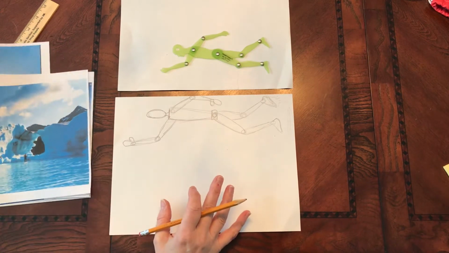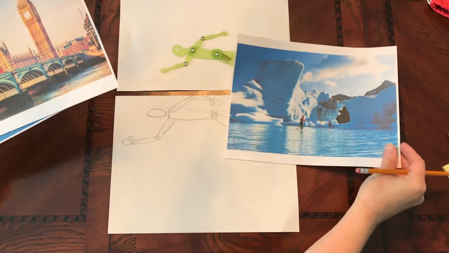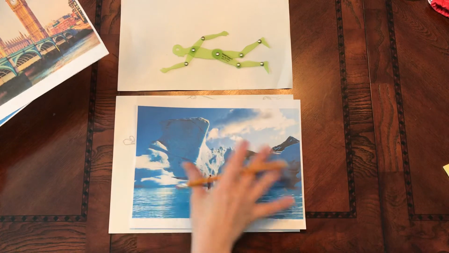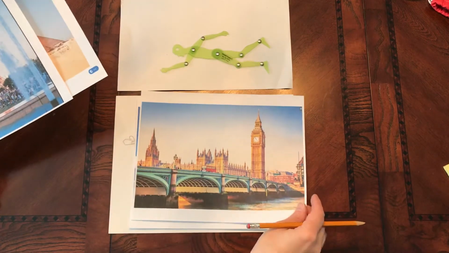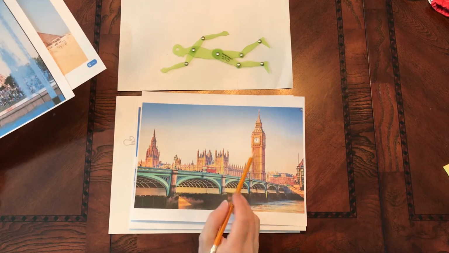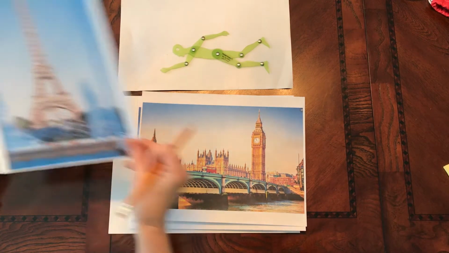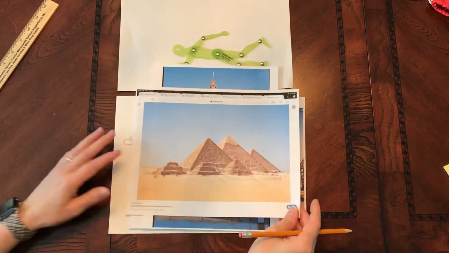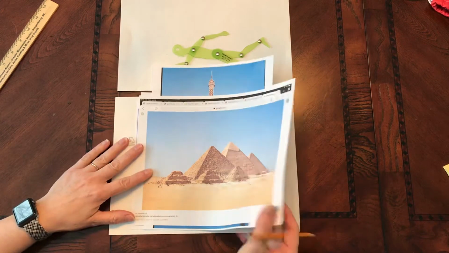So I have printed out some images. I would someday love to go to Alaska, so here's a picture of the Alaskan icebergs. And I would love to go to London one of these days. So I looked up London and I found this image of the Big Ben and a bridge and a double-decker, which I liked. And I would like to go to Paris. So there is the Eiffel Tower. And I would love to go see the pyramids someday. So these are all places that I would love to go.